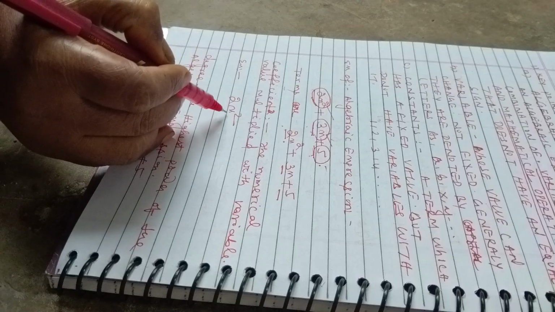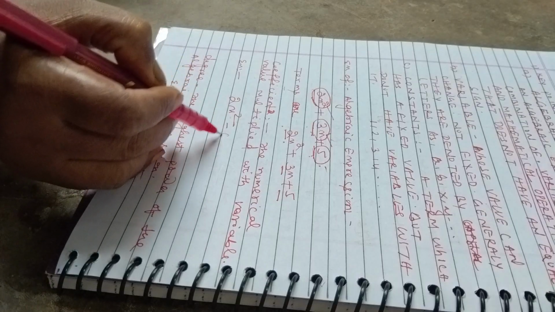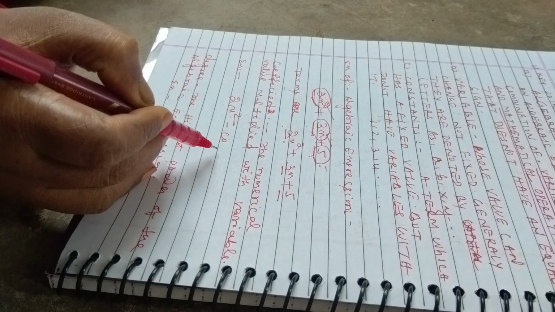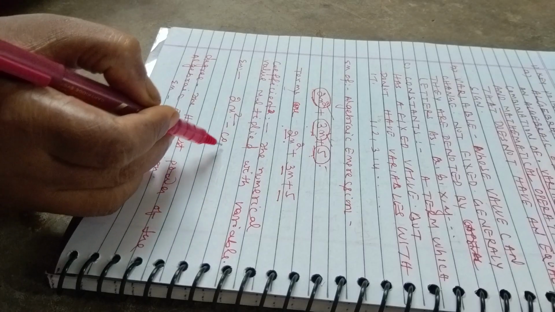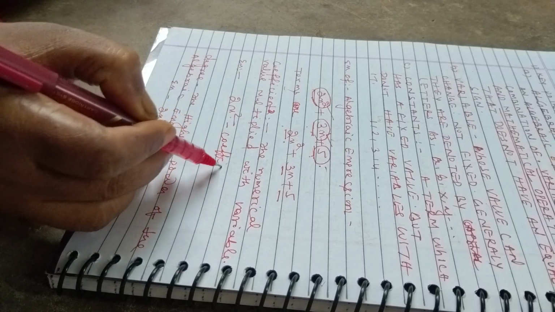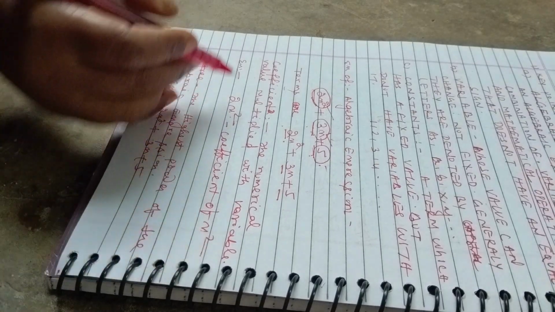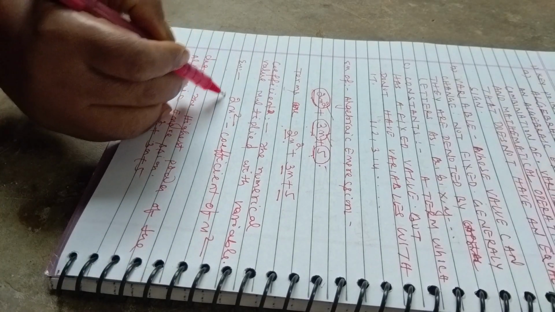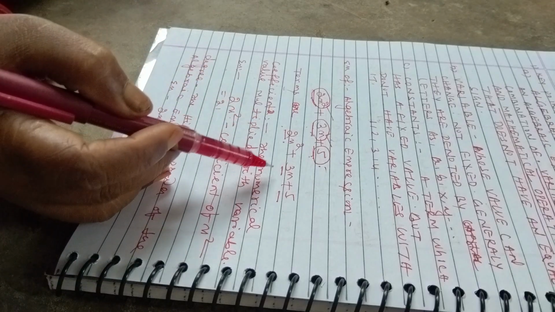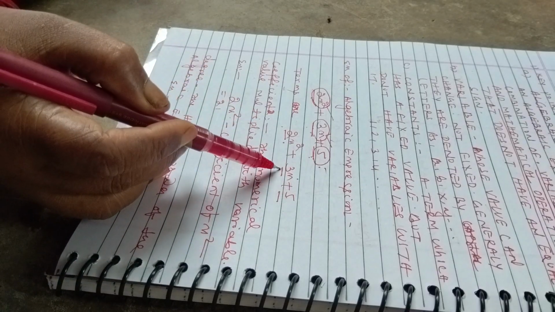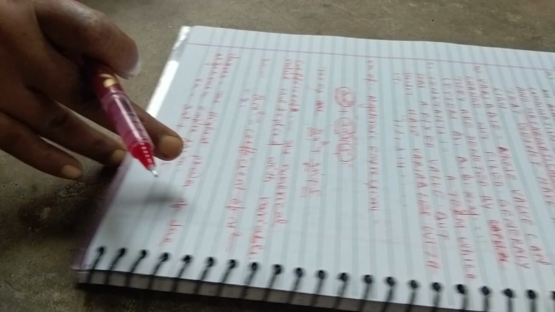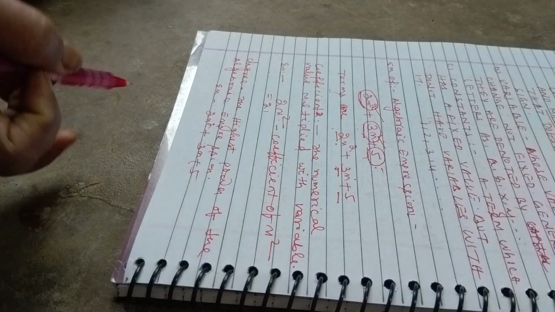So if I ask the coefficient of x square, it is equal to 2. If I ask the coefficient of x, then it is 3.